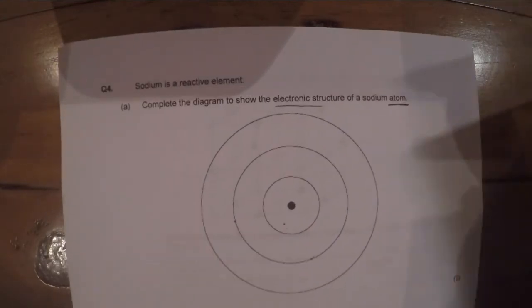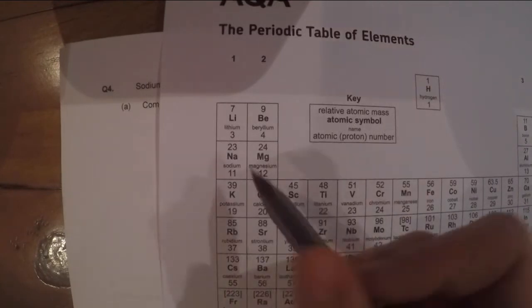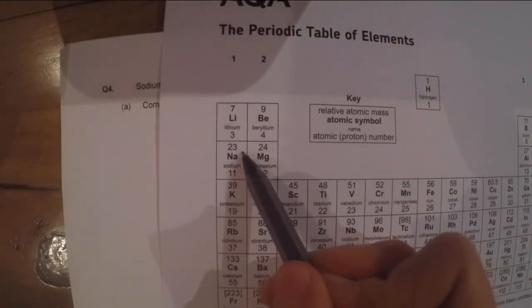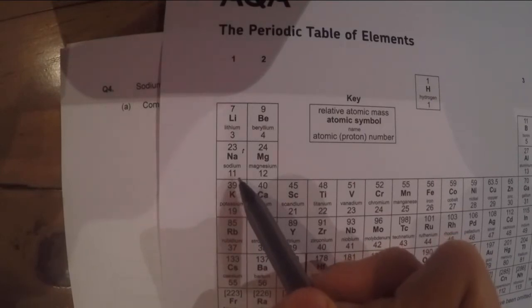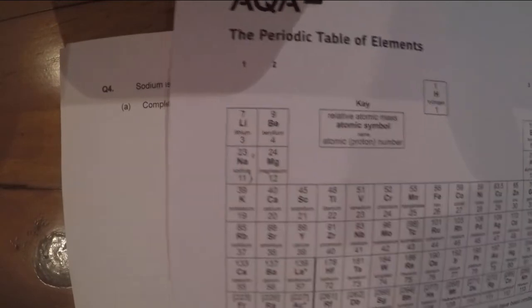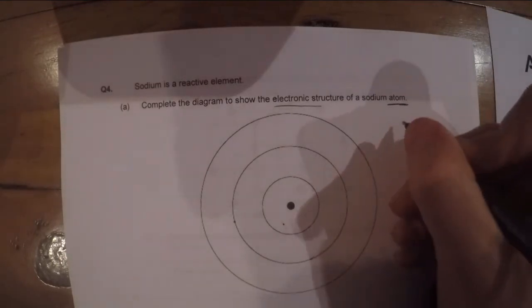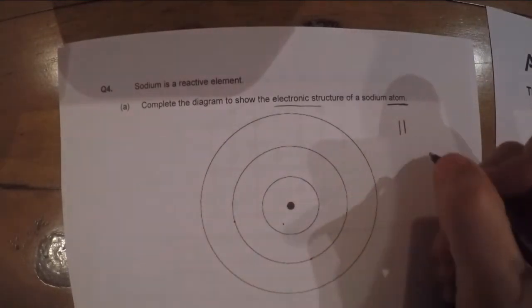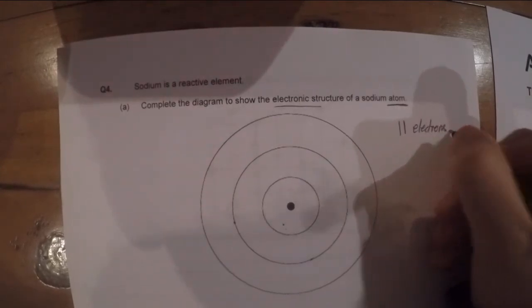So we're looking at those electrons again, and the sodium atom. Right, so I'm going to need my periodic table. So I need to find sodium. Sodium's here. Was it the big number or the small number I need to look at? I'm looking at the smaller number. That tells me the number of electrons and the number of protons. And I'm now interested in the electrons. So it was 11. So I'm going to put down 11 electrons.